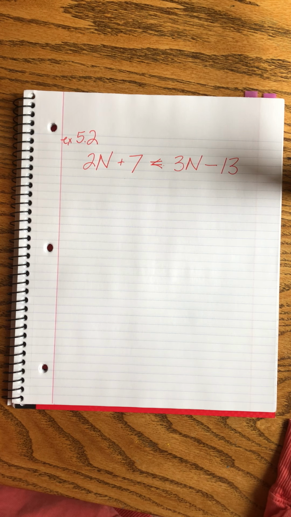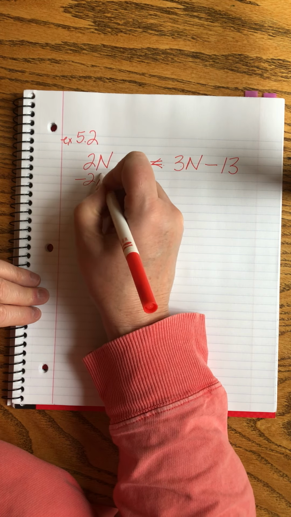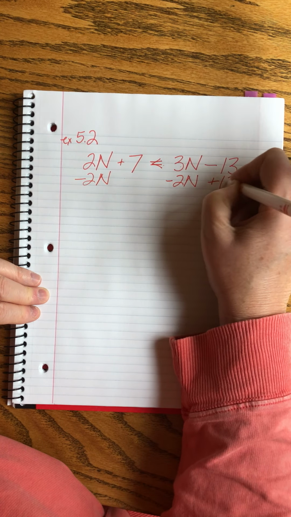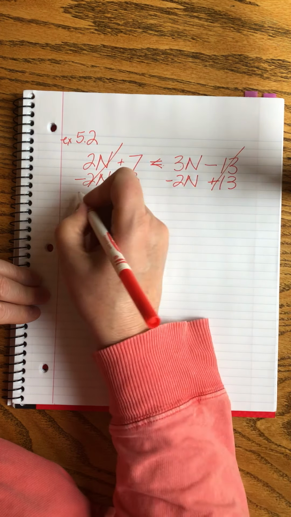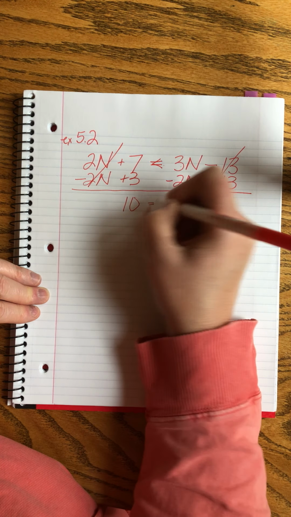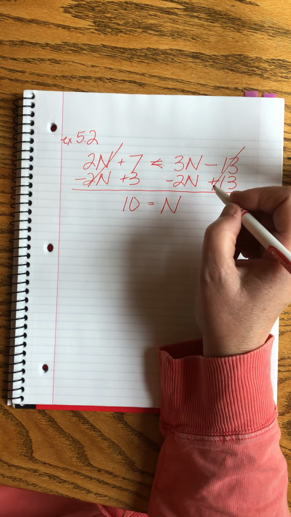All right, guess what? Now all we have to do is solve that. We don't even have to distribute this time, right? Let's move the 2n this way. And let's add the 13 this way, right? Those cancel, and we get 10 equals n. That's it.